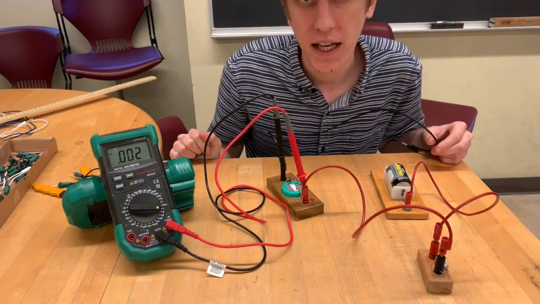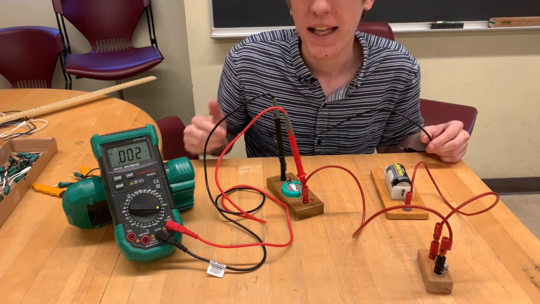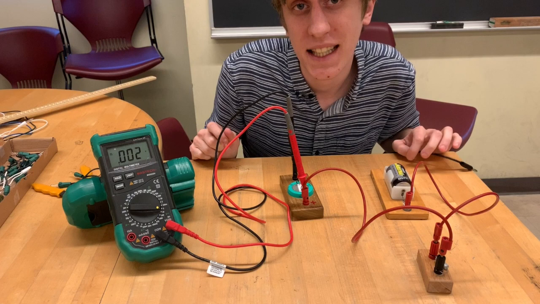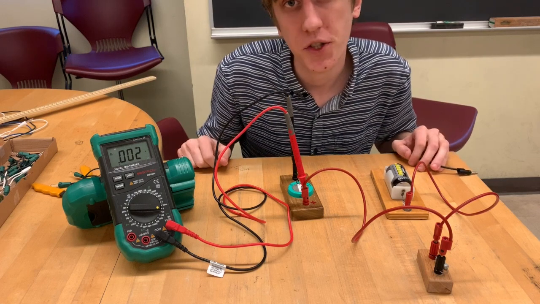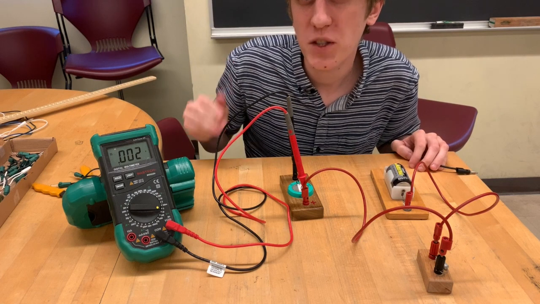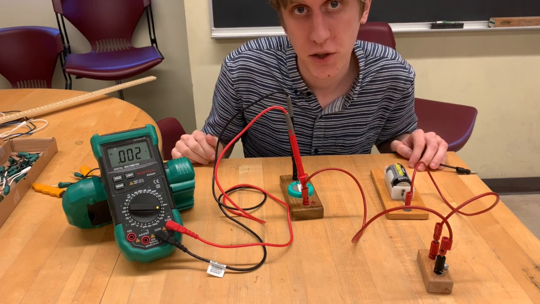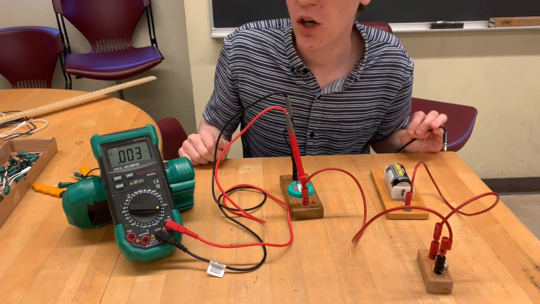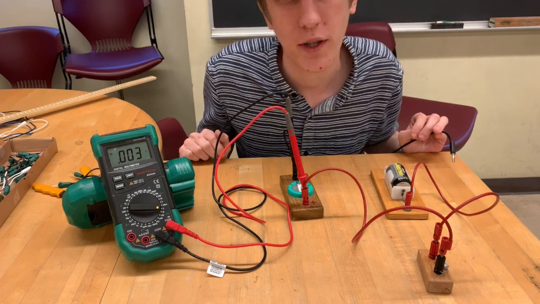If you're watching this video, it's because you're one of the groups that's working with the 50 ohm resistor. I will apologize in advance. The fact that this resistor has a larger resistance than the other resistor means that it's going to take longer for the capacitor to charge and discharge. As we can see, the capacitor is currently discharged or extremely close to it.